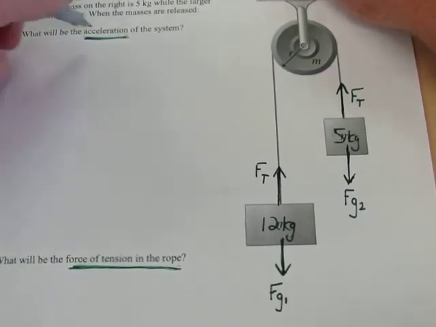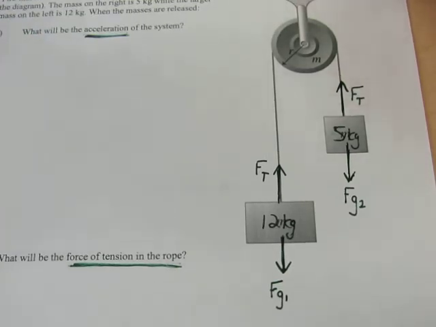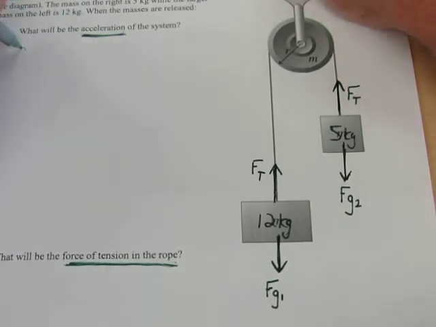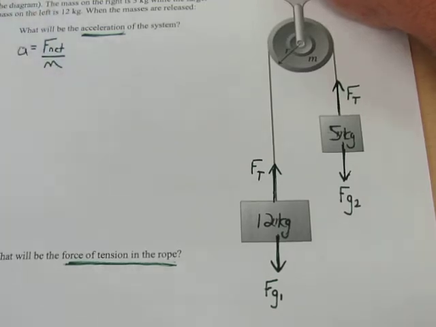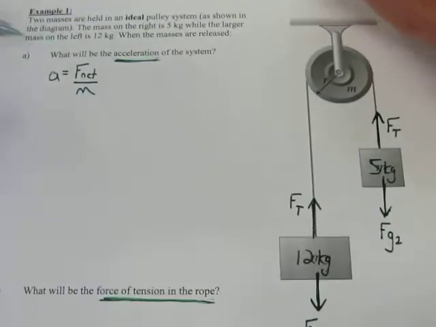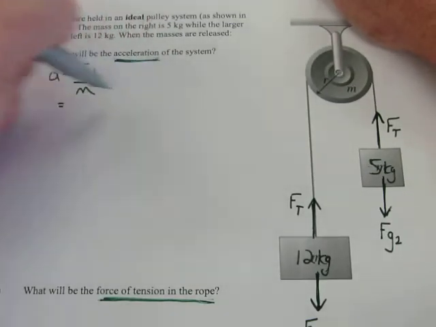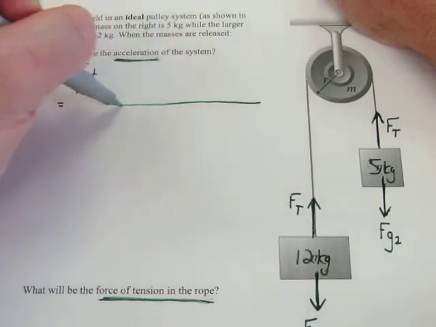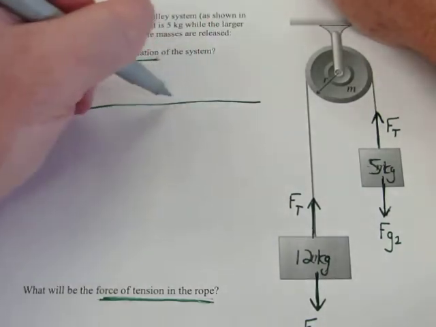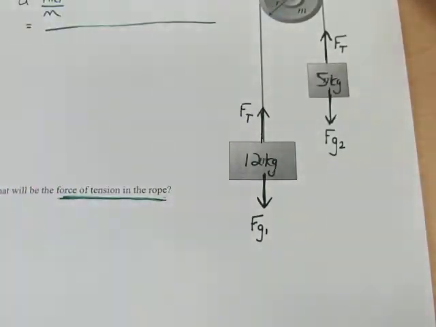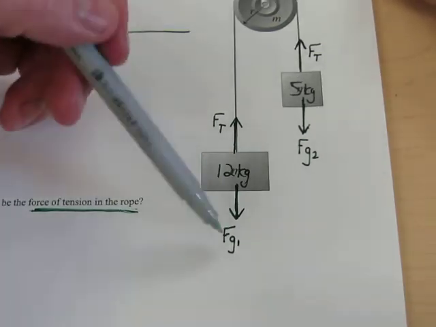Okay, so question A always asks, what's the acceleration of the system? And when it comes to dynamics questions, there's only one way to get an acceleration. Acceleration is net force divided by mass, the same way it was in all of yesterday's questions. So, just like a typical dynamics question, your job is to build the net force based on what you see in the diagram. So you're going to include all of these forces in one giant net force formula.